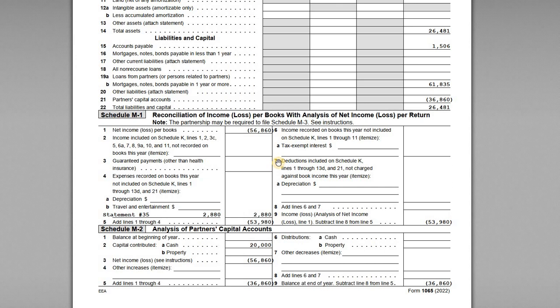Then on lines 2 through 8, we have any book-tax adjustments to get back to what our taxable income or loss per the return should be. Notice here, it's relatively straightforward. We only have one book-tax adjustment, and that is an add back of the non-deductible expense attributed to the work opportunity tax credit.